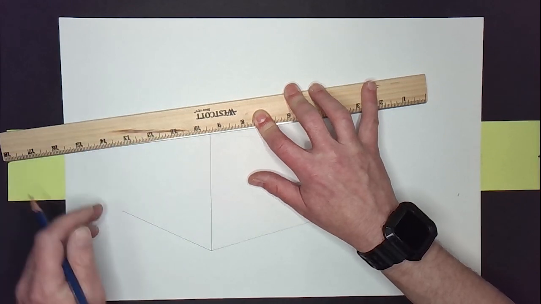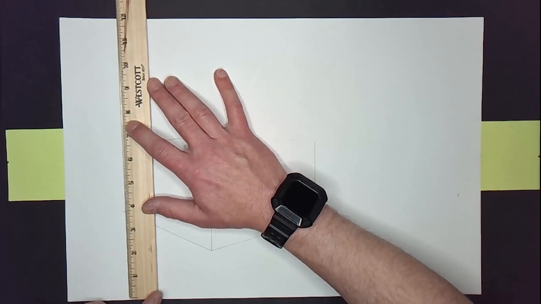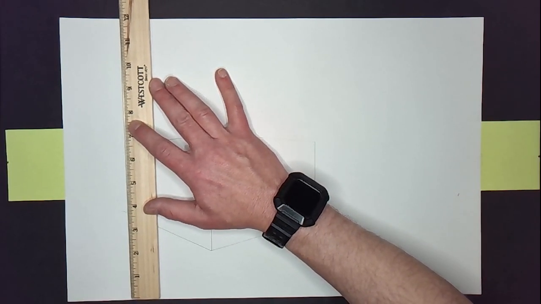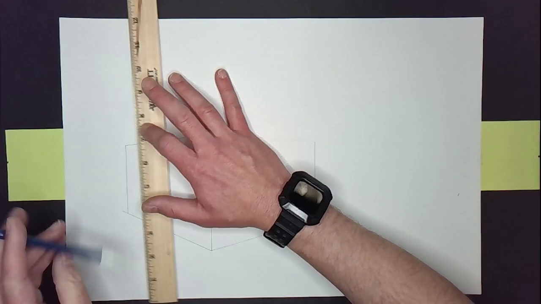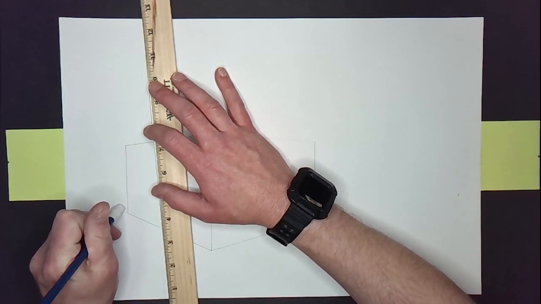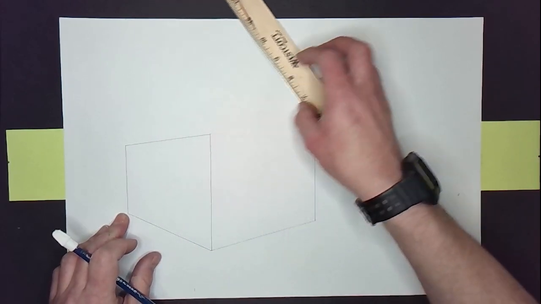And then connecting those two marks together with a straight up and down line. If I have any excess anywhere, go ahead and erase those, just like we did in those basic rectangular forms.